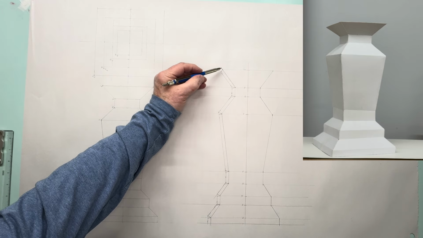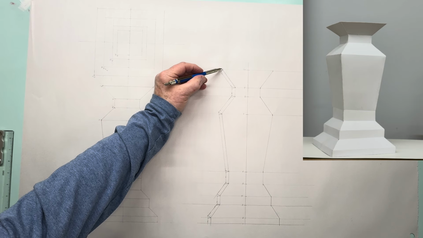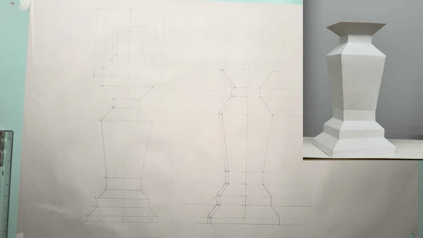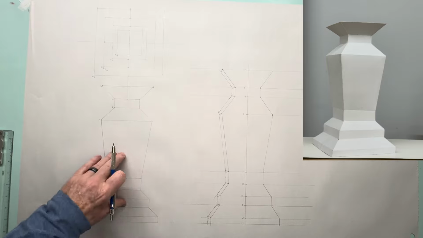On the top here, we might have put a hem. Depends on how we're going to finish that off. Could even be a wired edge on there if we wanted to. But that would complete the stretch out for this vase.